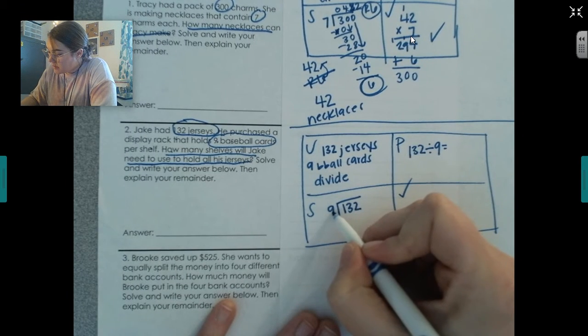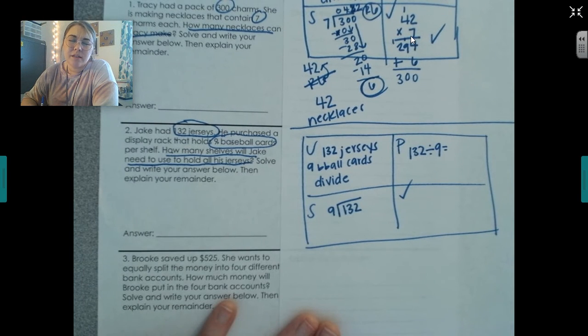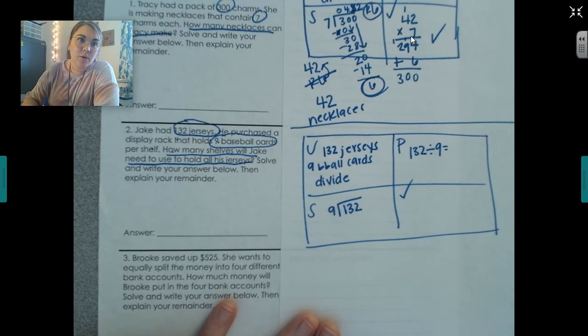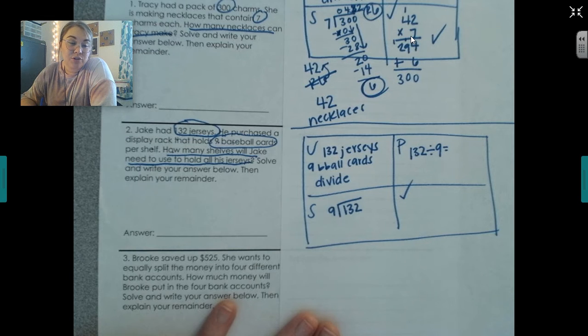So 9 can't fit into 1. Guys, remember, if I'm going too fast, please be pausing the video. I know that I go fast. I know I talk fast. I go fast because there's nobody in here telling me to slow down, and I don't know how fast you guys are. So please make sure you're pausing the video to solve the problems.